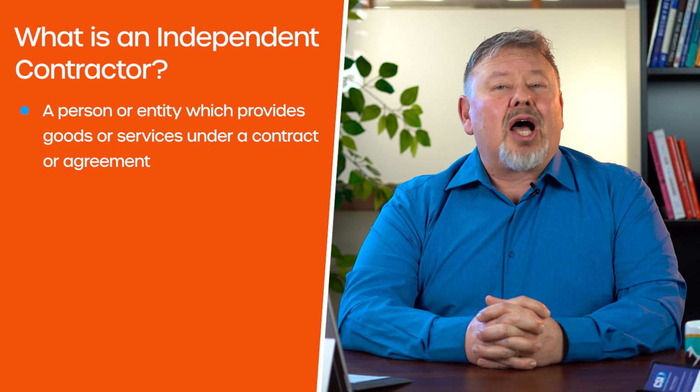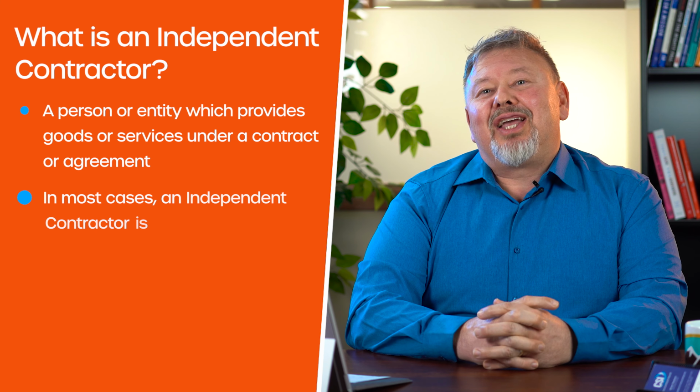Number 1, what is an independent contractor? An independent contractor is a person or entity that provides goods or services under a contract or an agreement. In most cases, an independent contractor is an LLC, but it can also be a sole proprietor.